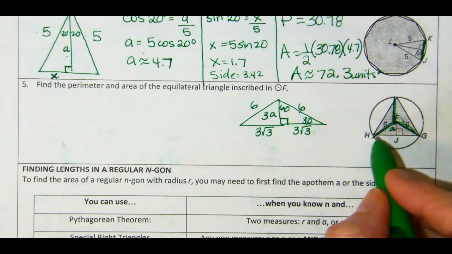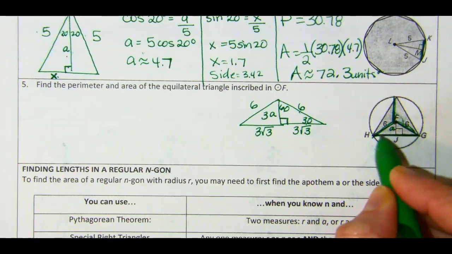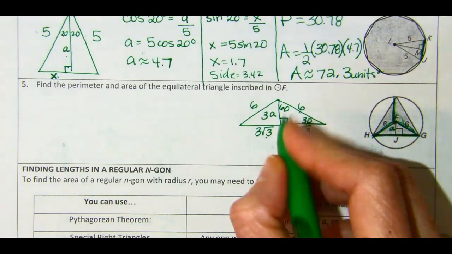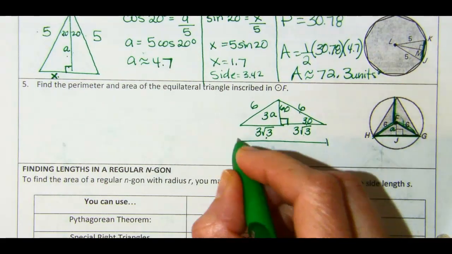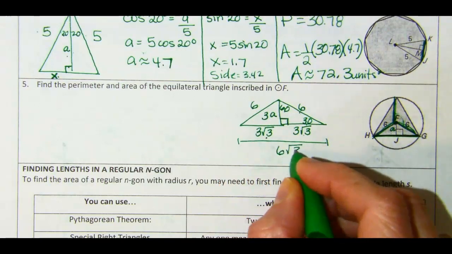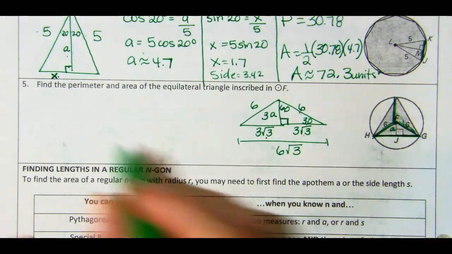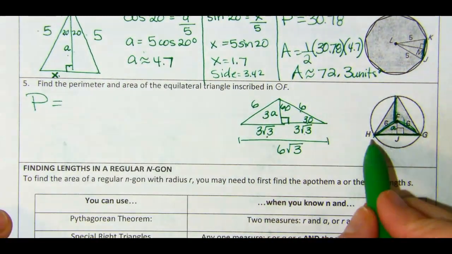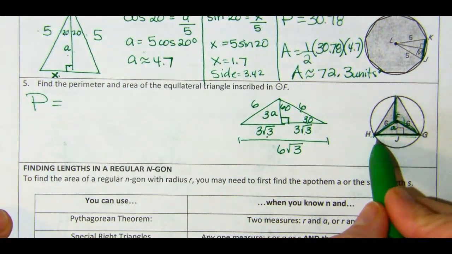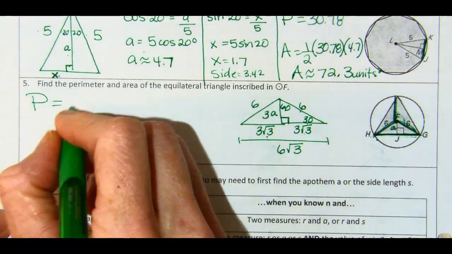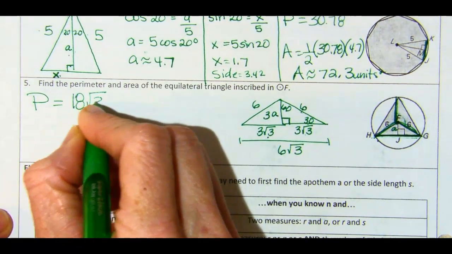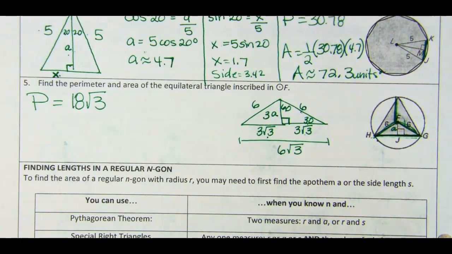So now that we have this, if we add 3 square root 3 plus 3 square root 3, the side of our triangle is 6 square root 3. Therefore, the perimeter, if we have 1, 2, 3 of those, the perimeter is going to be 18 square root 3. Now, if you do the trig ratios, you're going to get decimals there. So it's actually kind of better to keep it exact for now.